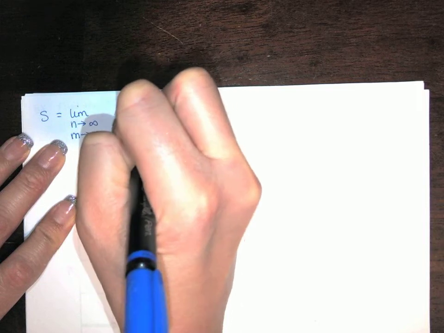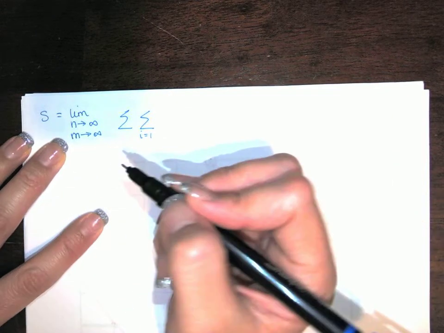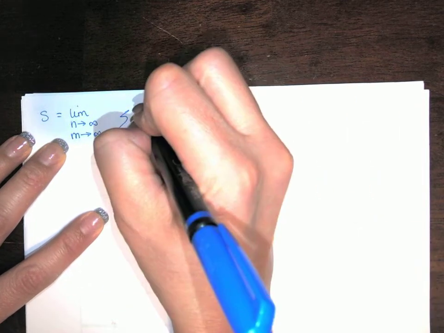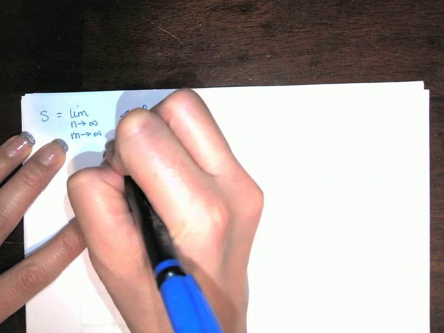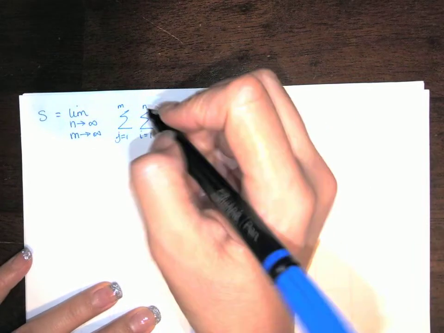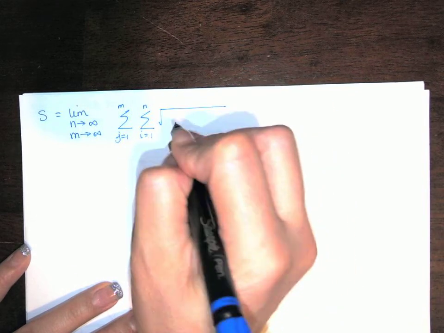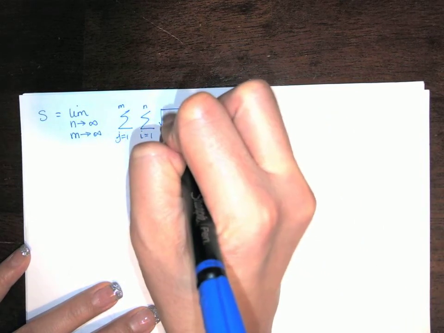So the total area of the surface comes from taking the limit as the number of subdivisions in the x direction and the number of subdivisions in the y direction goes to infinity. And that's just because of the assumption that I made that those subdivisions in the x direction were all going to have equal width, and then subdivisions in the y direction also have equal width. Alternatively, if you didn't want them to have equal width, you could just let the smallest one go to 0. That would be the same thing. So we're going to take the double sum of all of those surface area pieces.